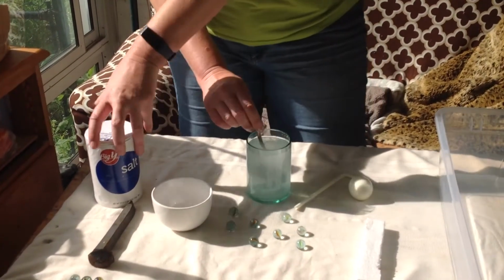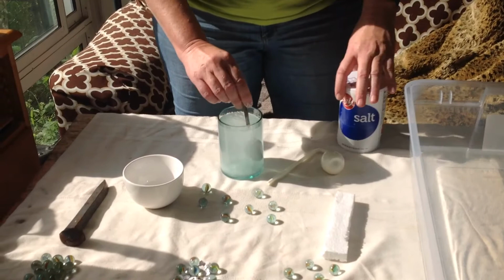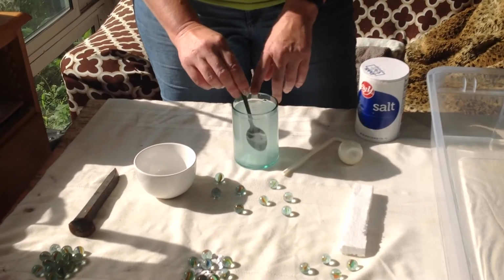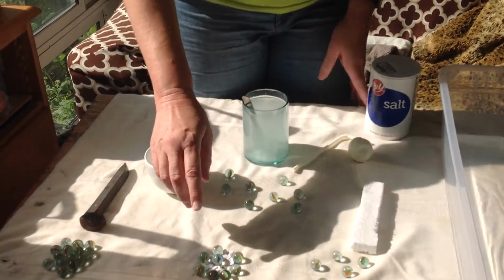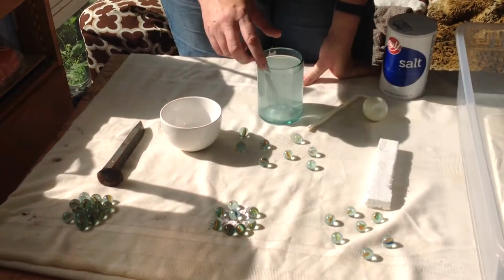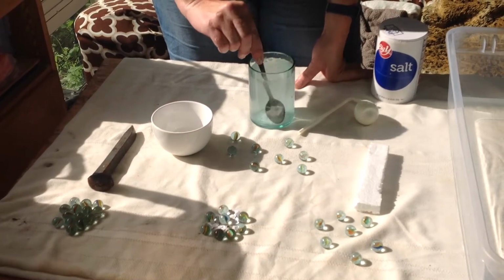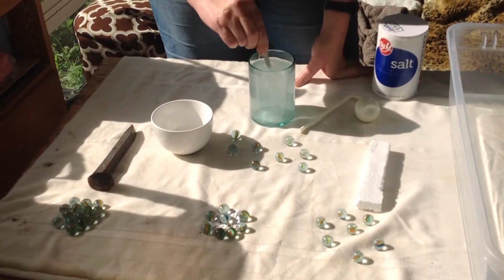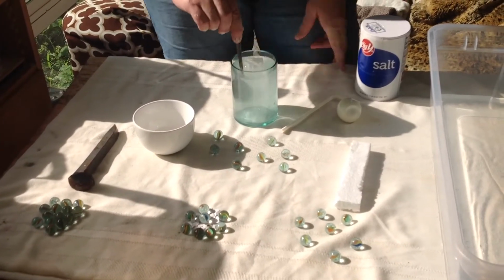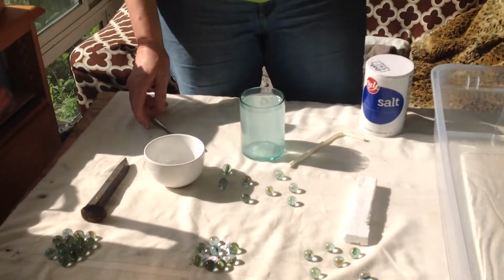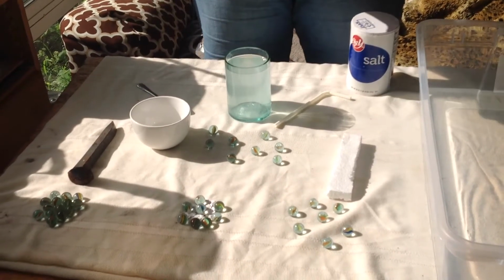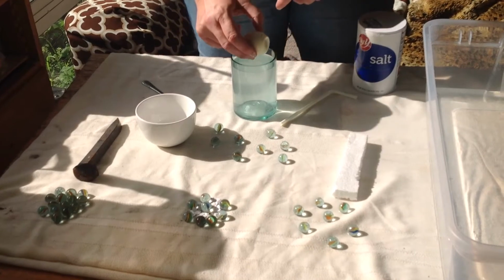All right, so I've added some salt to the water and I'm stirring it up. And basically what we're doing is we're going to change the density of the water. The molecules in the water that are far apart now have molecules of salt in between, which makes it more dense. Just like when you swim in the ocean, the water is more dense, so it holds you up easier. So now that the water is more dense, do you think the egg will float? Let's see.